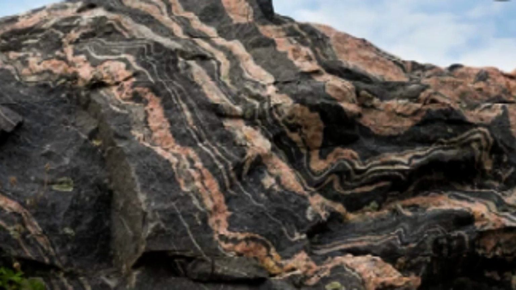Metamorphic rocks, on the other hand, can have a variety of textures, depending on the degree of metamorphism. The texture of a metamorphic rock is determined by the size and shape of its mineral grains. Foliated metamorphic rocks have a layered or banded texture, while non-foliated metamorphic rocks do not have a layered texture.